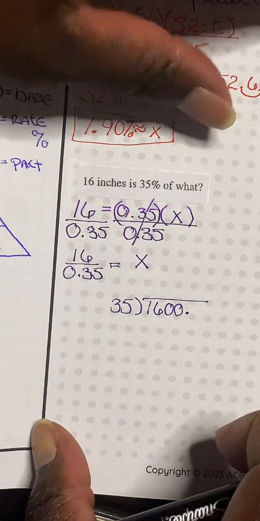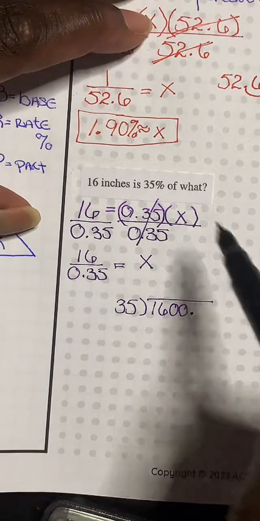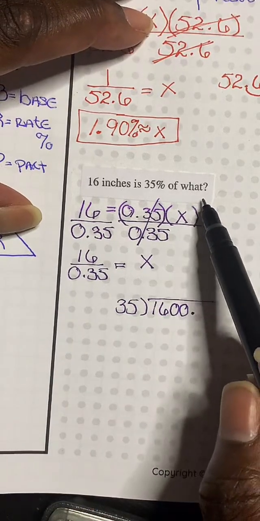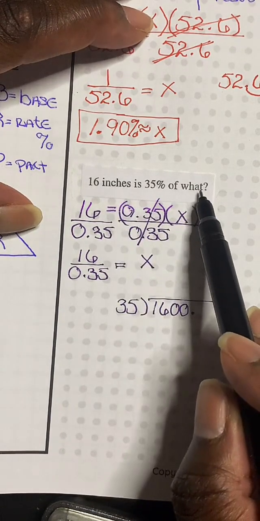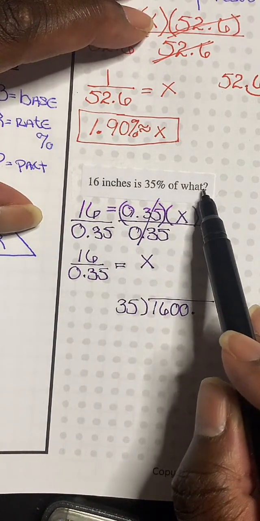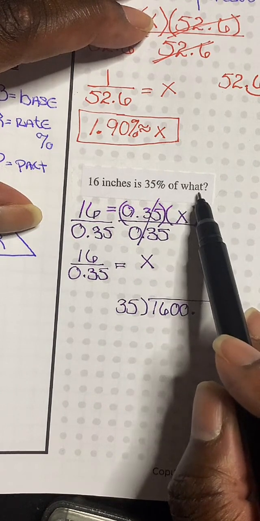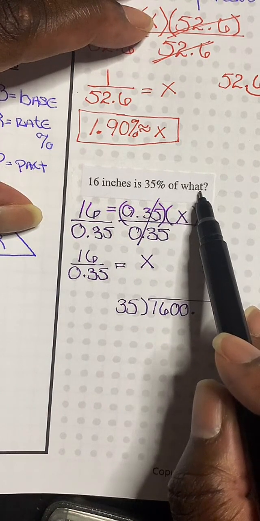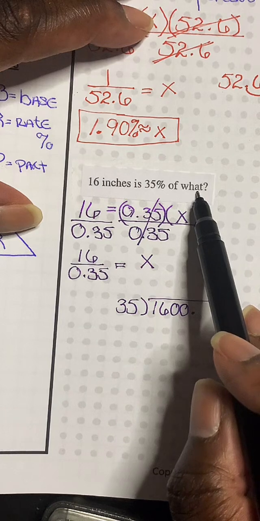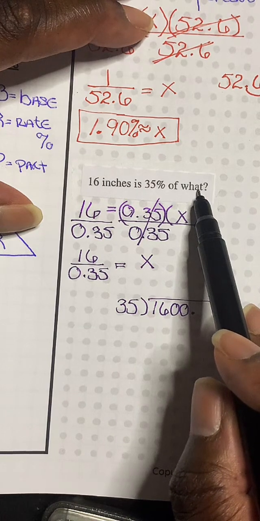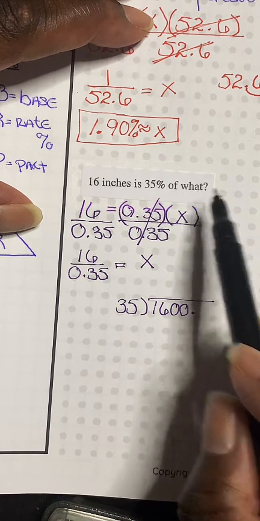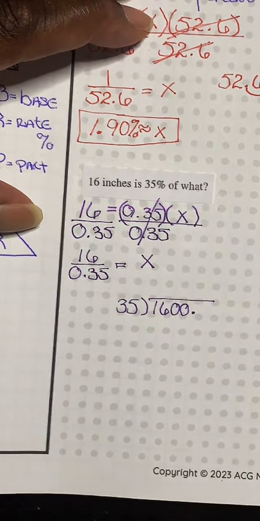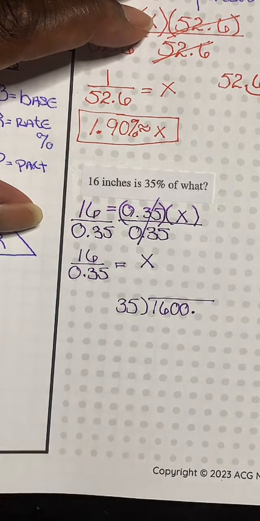So let's take a look at the question. Is it saying of what percent? Or is it just saying of what? Yeah, it's just saying of what. It's not saying a percent. So basically, whatever X is, that's going to be your answer.